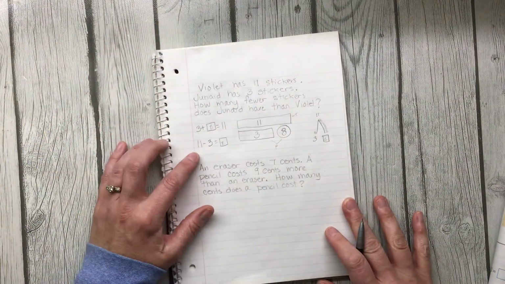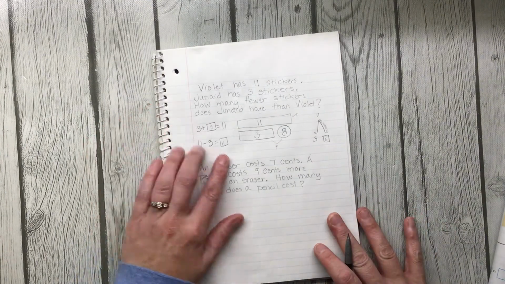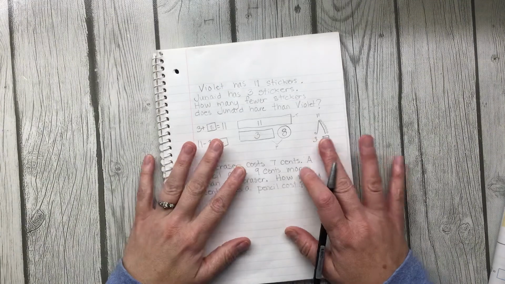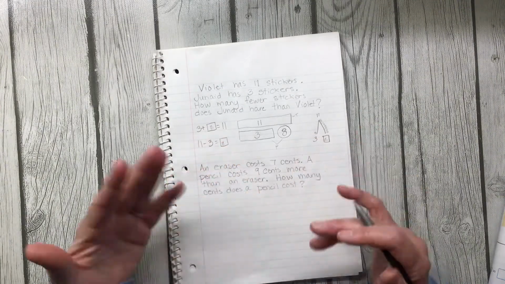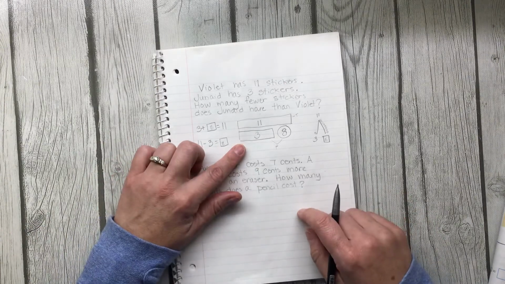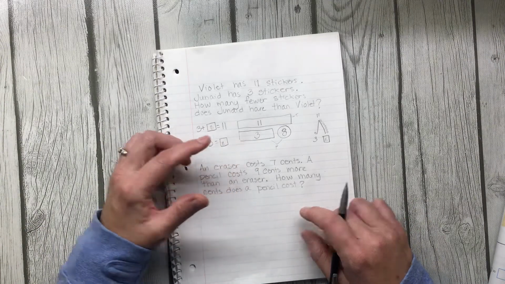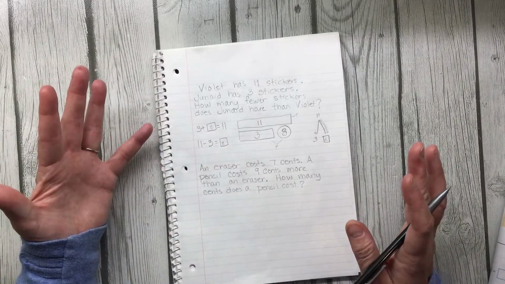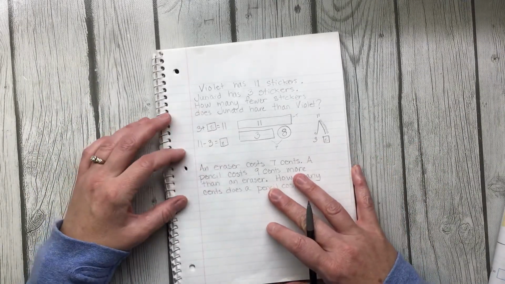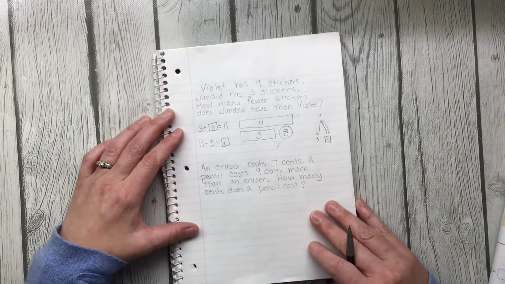Okay, so I personally am not a huge fan of the comparison bars, but that's the interesting thing about math and thinking is every tool hits us in different places. So some kids end up just loving the comparison bars. Some kids never use them after I teach them, but we're going to practice it a couple times today just so that you can decide if it's something you like or not.